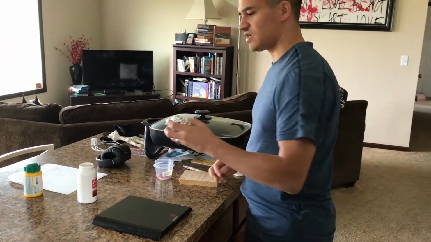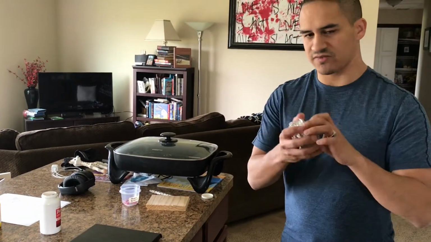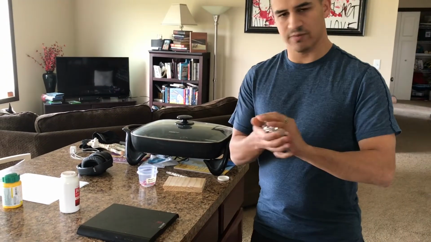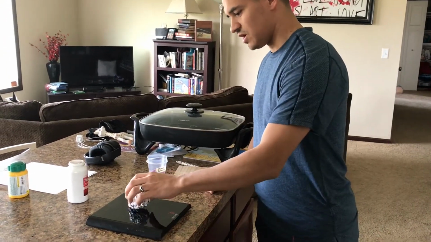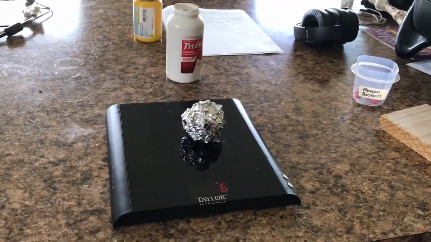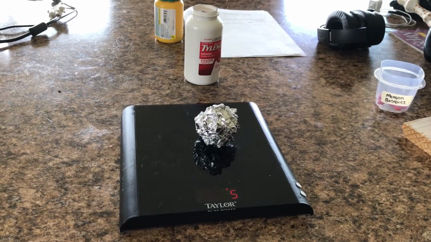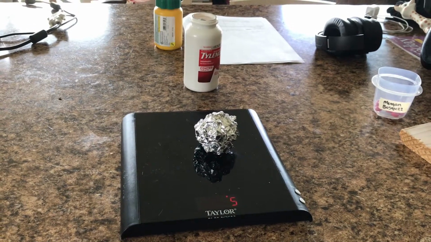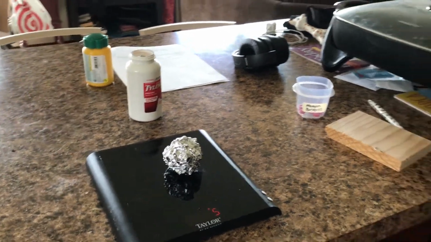And then the last piece we're going to be dealing with here is a piece of aluminum foil. I've just crumpled it up into a ball to make it a little bit more dense for the scale to pick up. So again, we'll put this on the scale. We'll see what the scale says. Looks like we have about 5 grams or so. Okay, so again, you need to record that on your table for part 3.